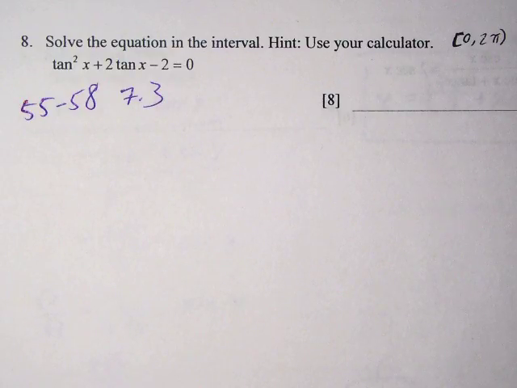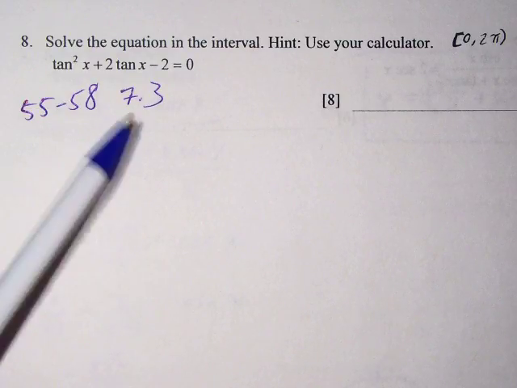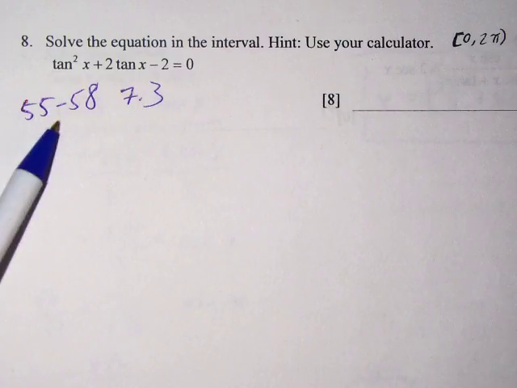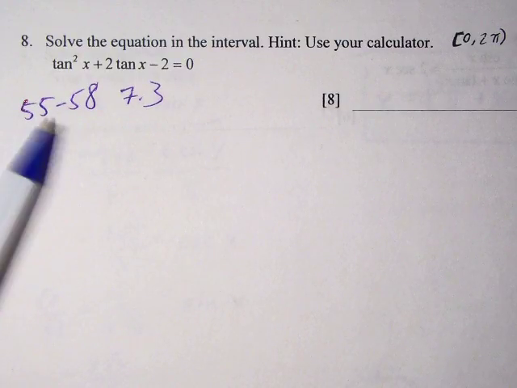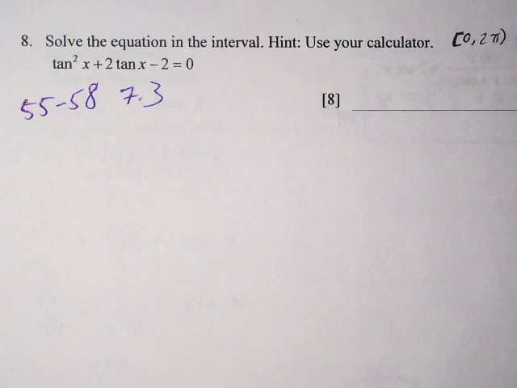So we have tangent squared x plus 2 tangent of x minus 2 equals 0. I recommend you look at section 7.3, numbers 55 through 58. 57 is on your homework. I would recommend you do number 57. Make sure you know how to do this.